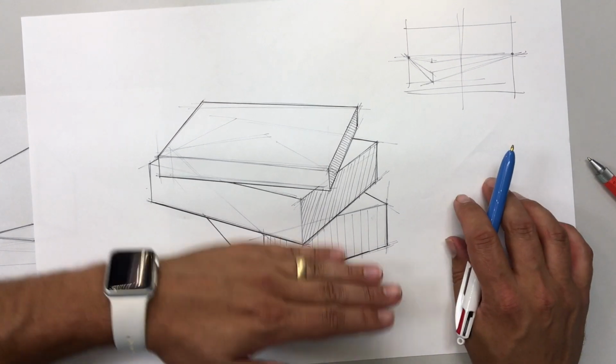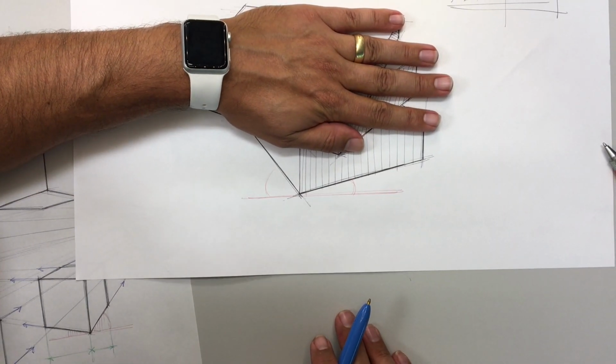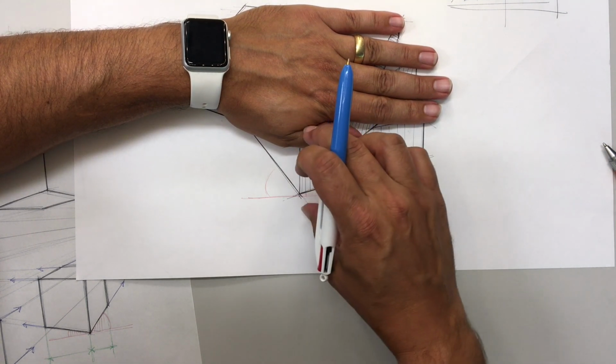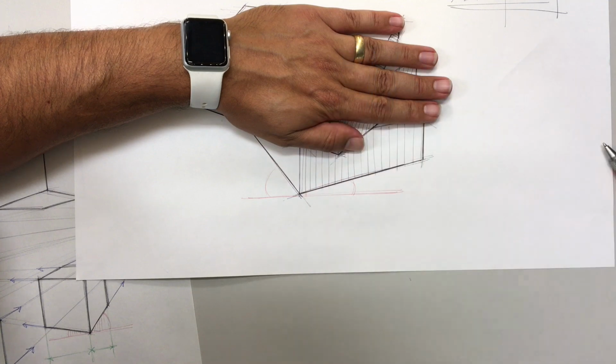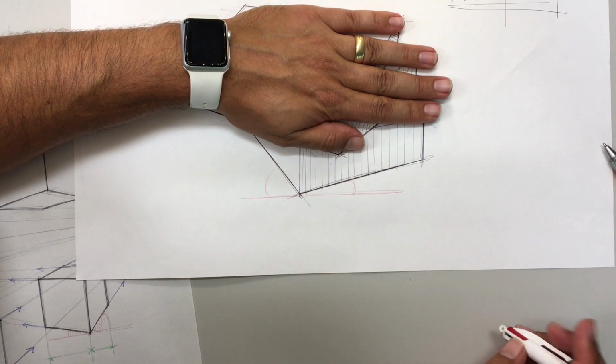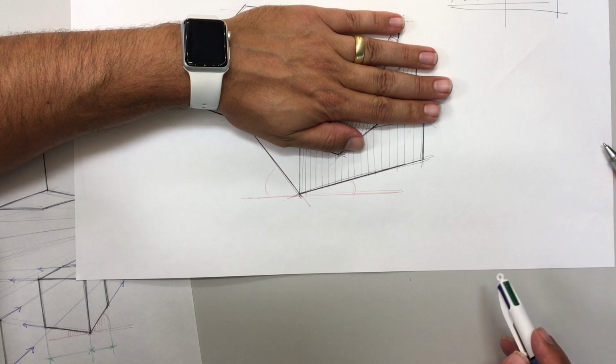Okay, so what does that mean if we're still looking at this? What does that mean for our rate of convergence, our second rule? Which lines, the ones moving towards the right vanishing point or the ones moving towards the left vanishing point, which convergence lines are converging quicker? Left.